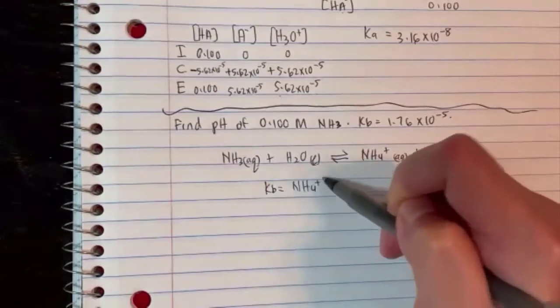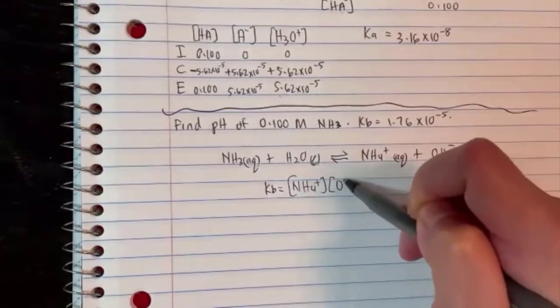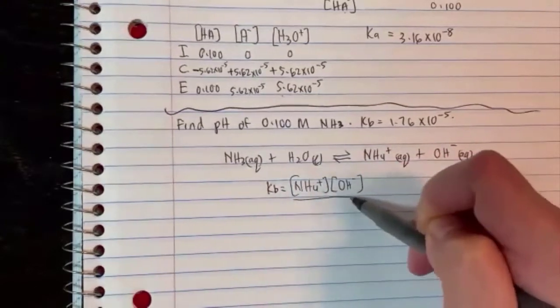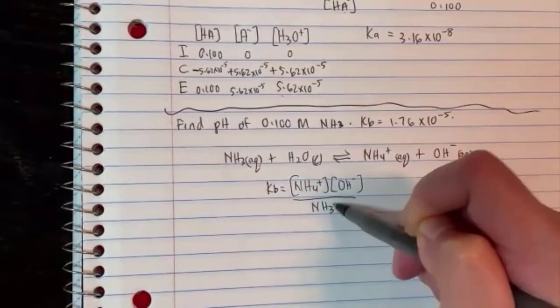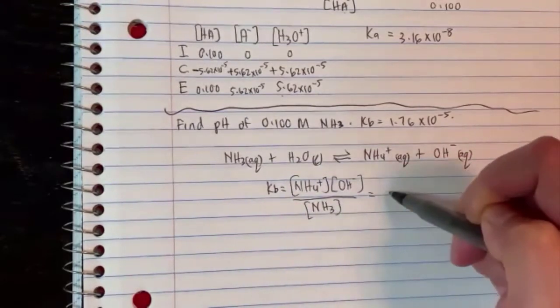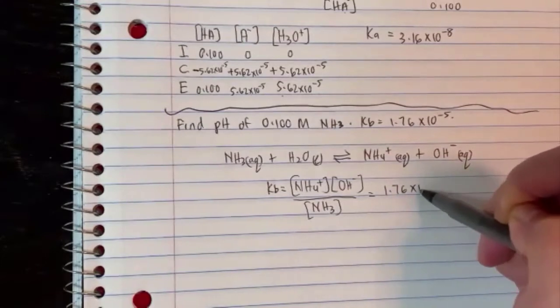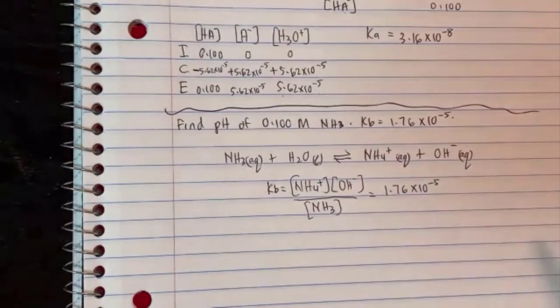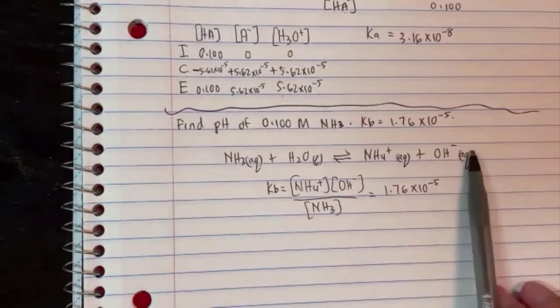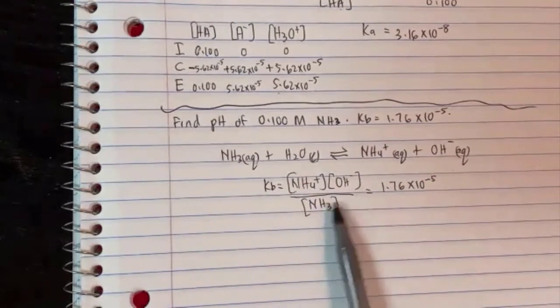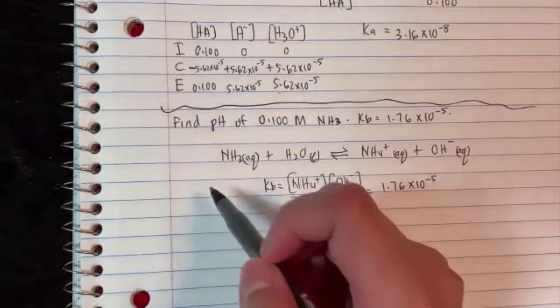Ammonium times hydroxide divided by ammonia. And we know the value of Kb equals 1.76 times 10 to the minus 5. All right, so remember, first thing, write the equation, and then write Kb, and then set the Kb equal to the number. And then we set up the ice table.